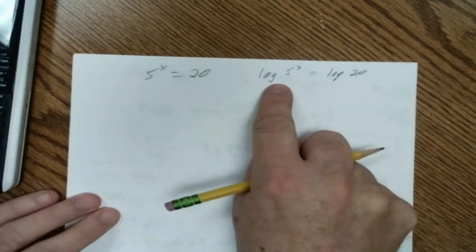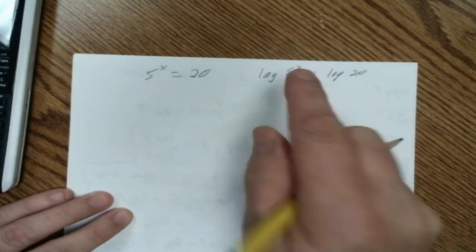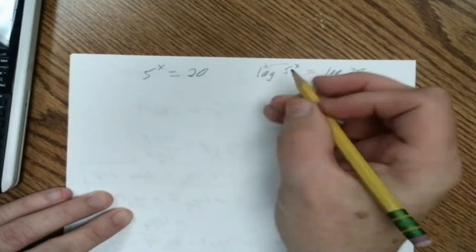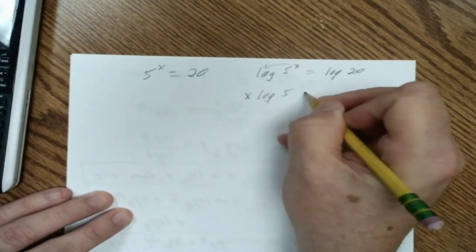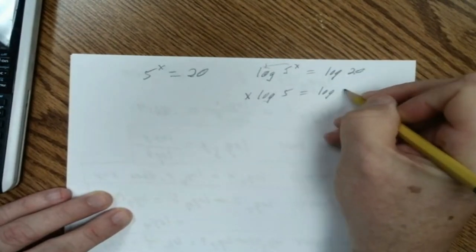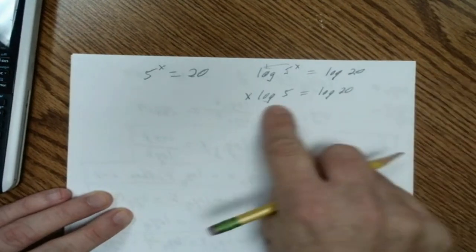Now we have our power property. Remember we talked about with an exponent? We can move that out front. So this is the same as x times log 5 equals log 20. Now we have something we can work with.